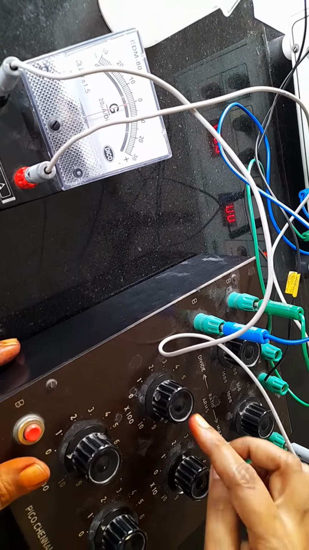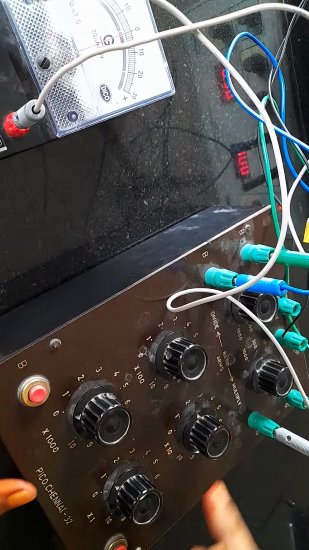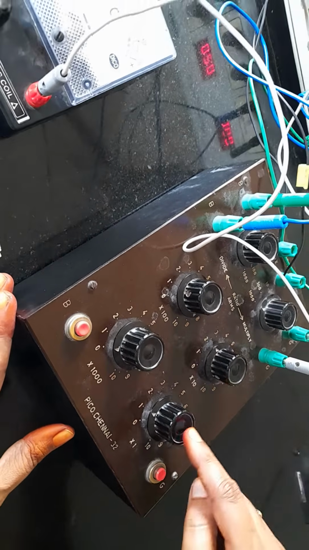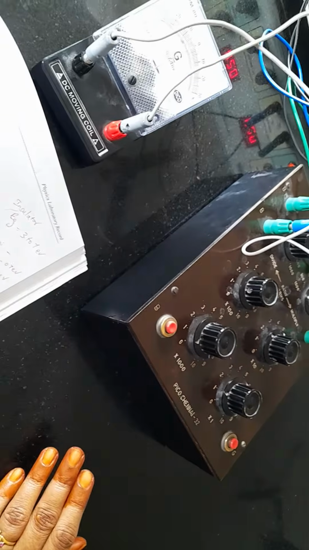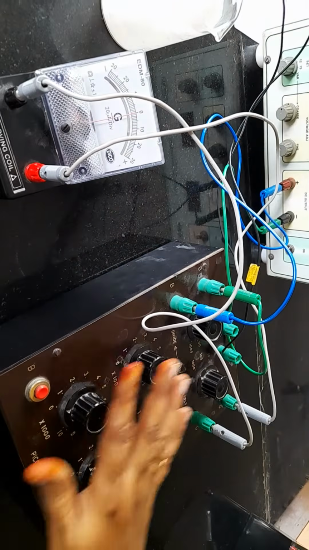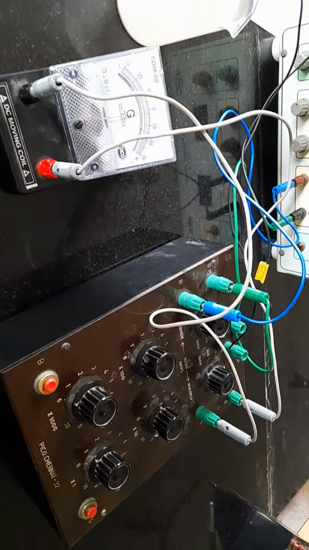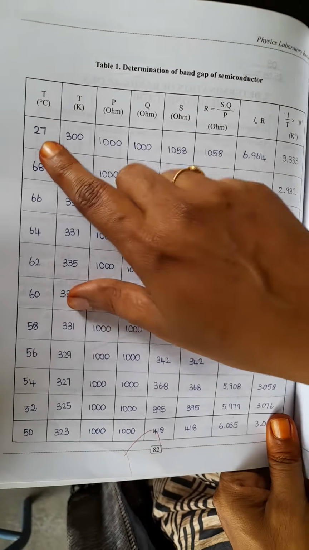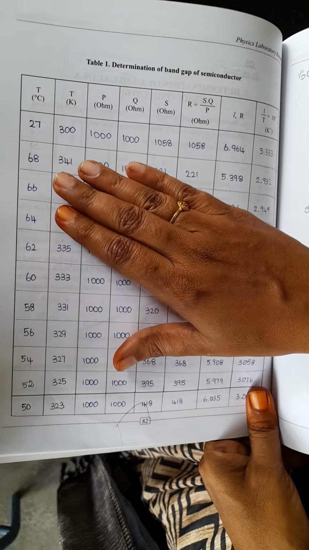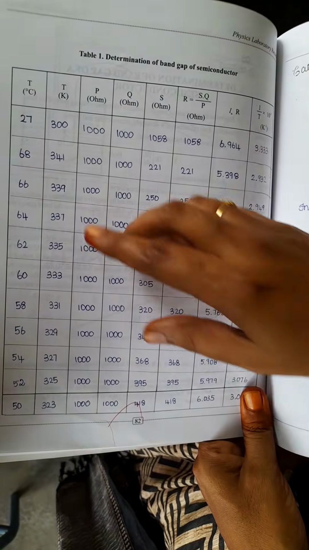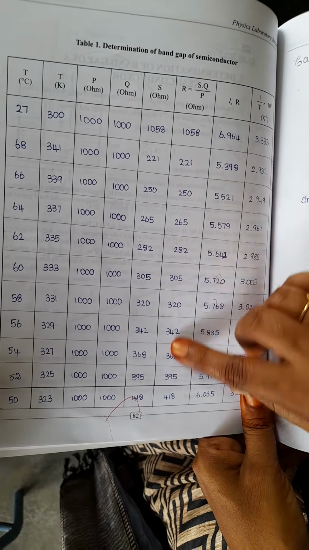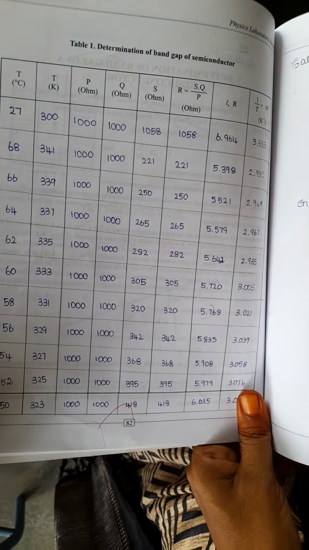So we can write it as 920 into 1, so 921. That is the room temperature resistance value. For variable temperatures, we can similarly find the resistance. From the hot water, we are reducing the temperature. By varying the temperatures, we have taken the R value by changing the resistances.